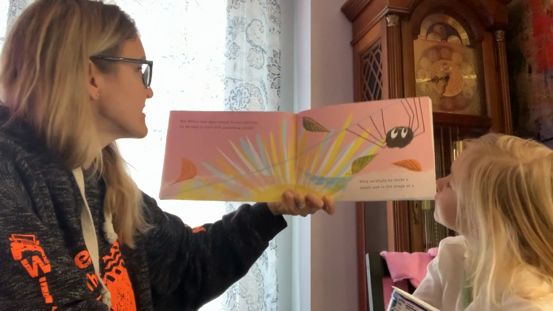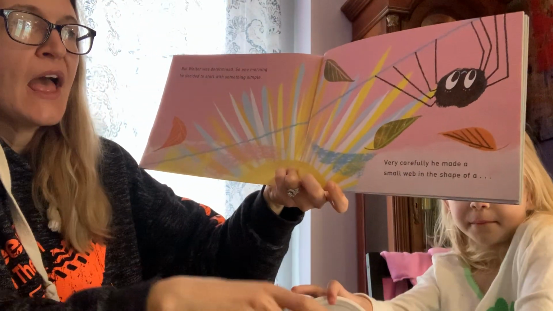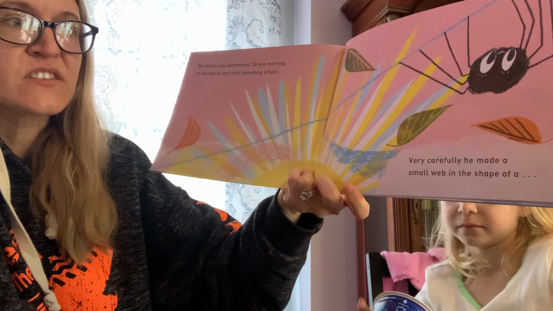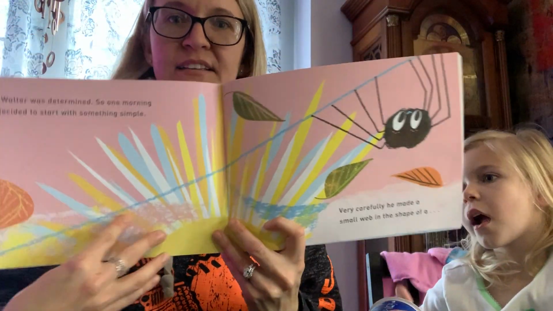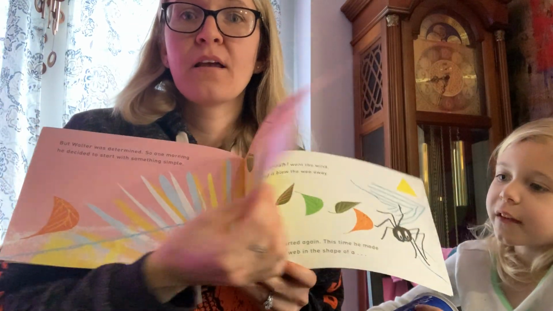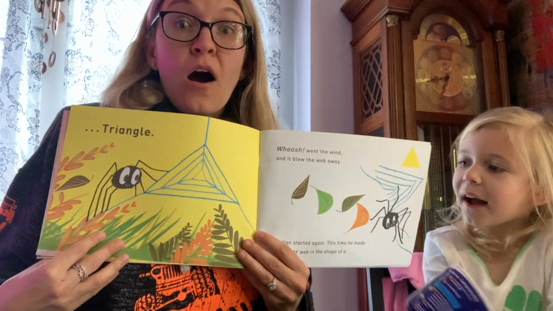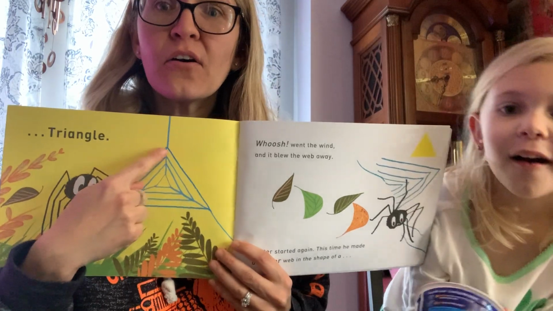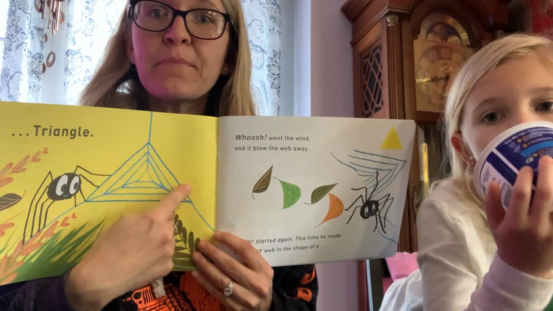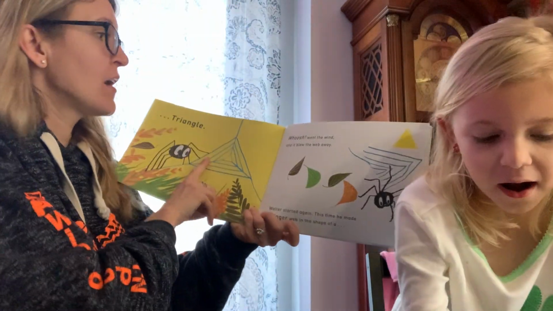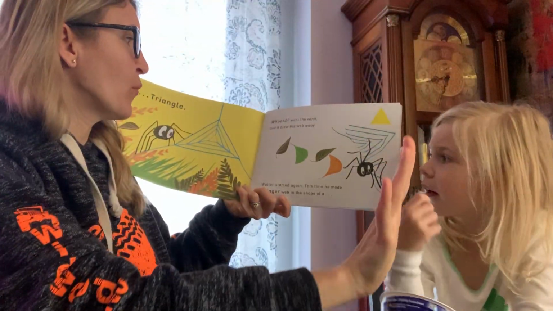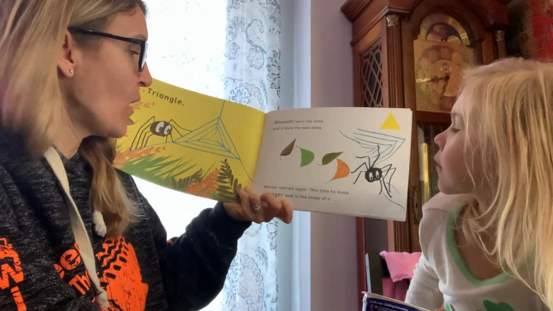So one morning he decided to start off with something simple. He very carefully made a small web in the shape of, let's take a look at the shape, a triangle. Look at that. It's in the shape of a triangle and there's lots of little triangles inside. Whoosh went the wind and it blew it away.